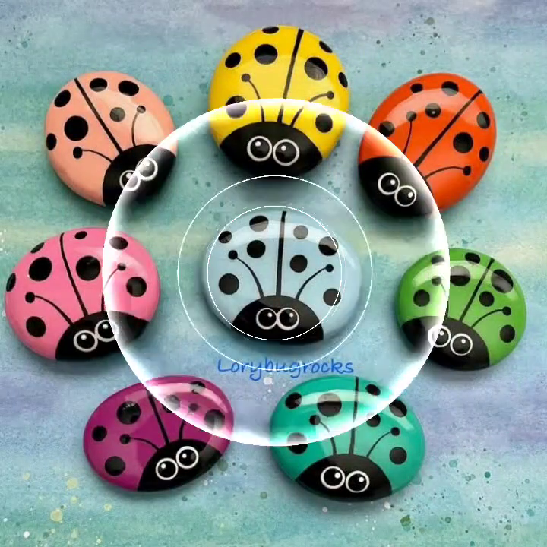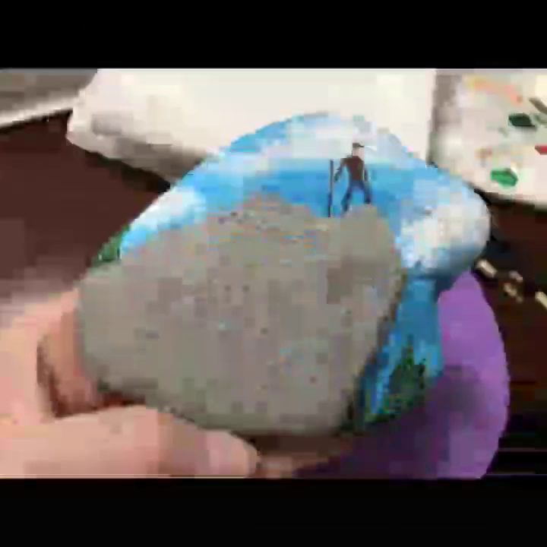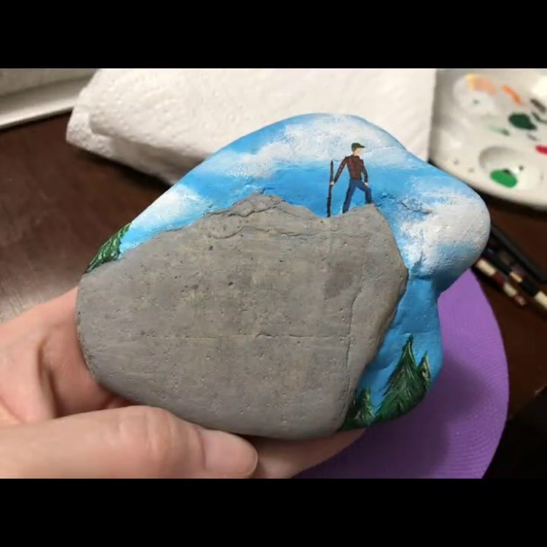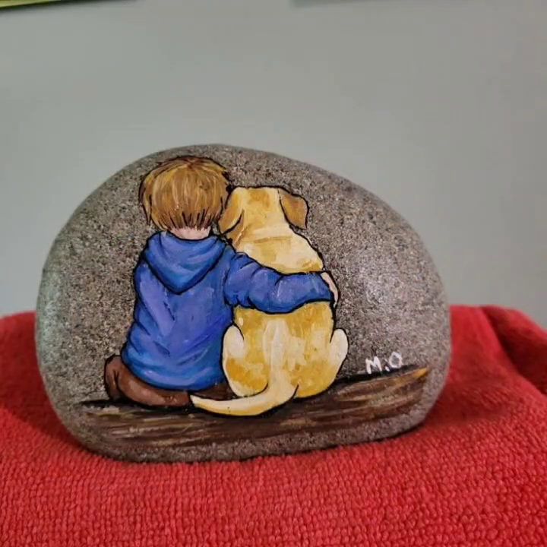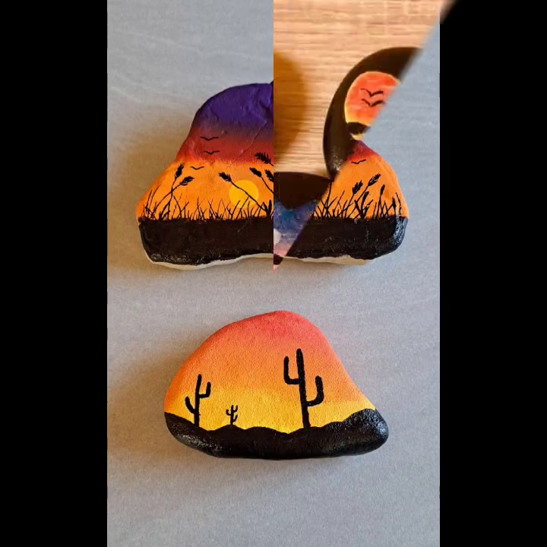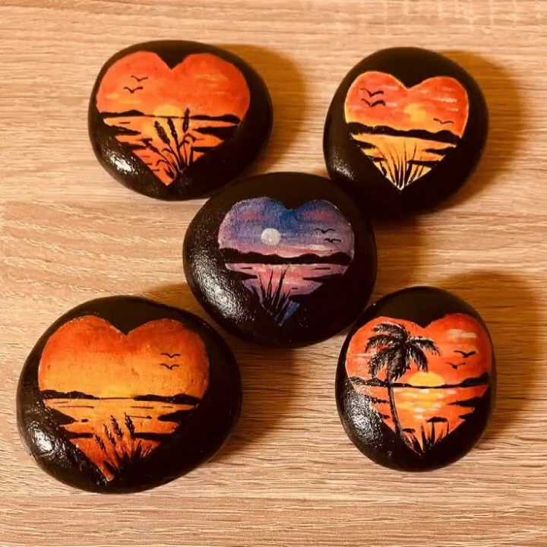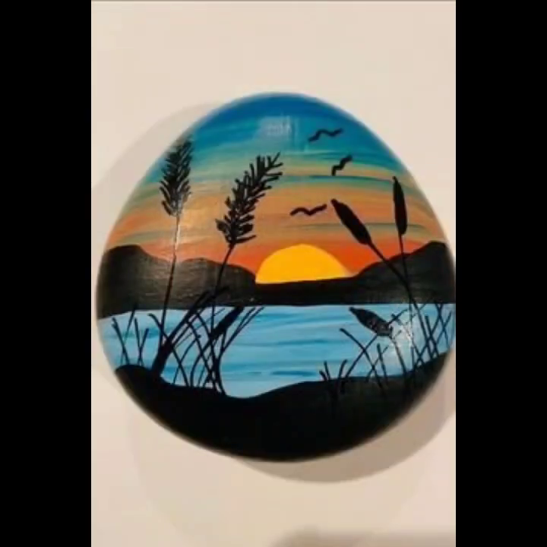So friends, take a dark rock and paint it with blue, purple, and black colors. Add tiny white dots for stars. You can even make a moon or planet. Galaxy rocks look magical and are perfect for decorating your room.